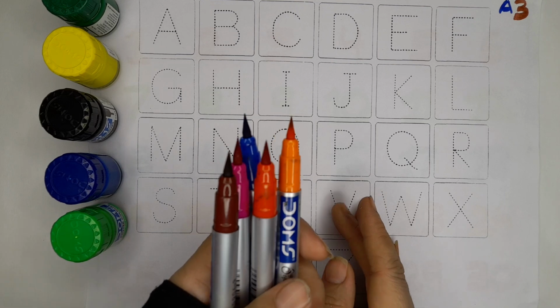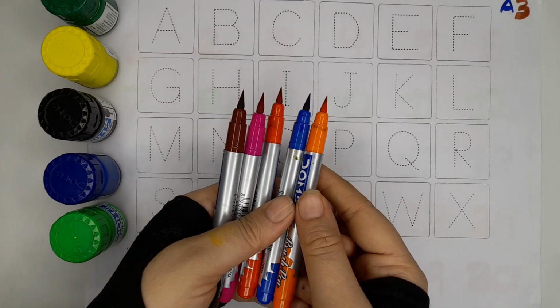Today we are learning alphabet E to Z alphabet. This is our colors.